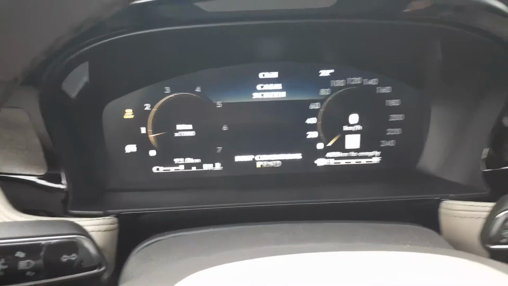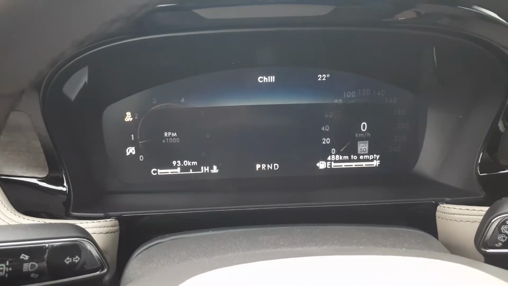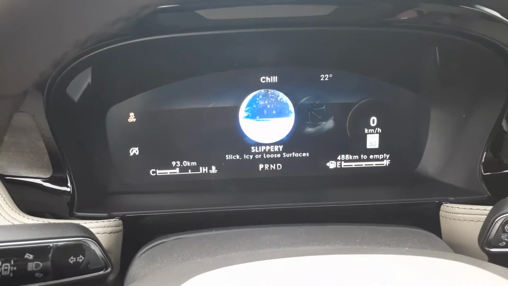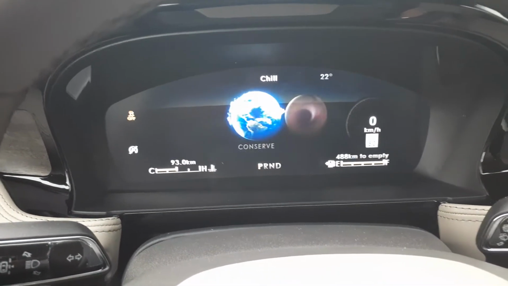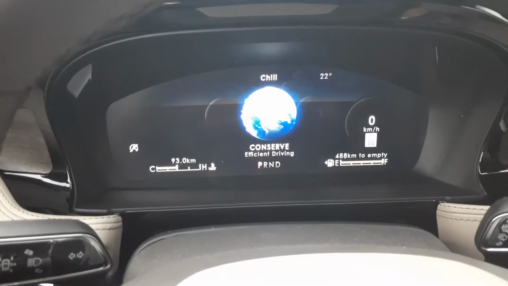So you choose what's going to be appropriate for your driving style and the road conditions. And I'm just going to put it on Conserve for the efficient driving.